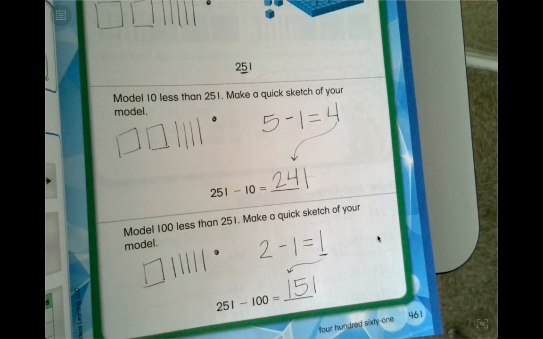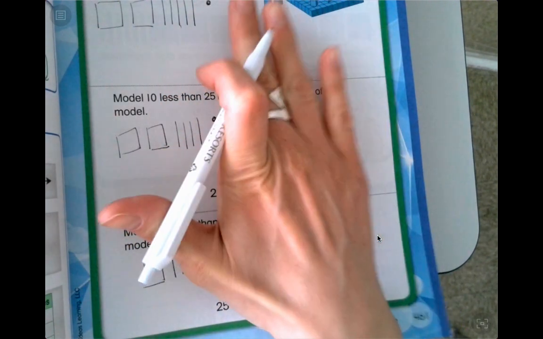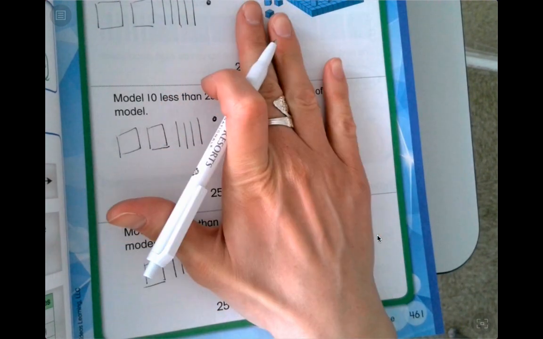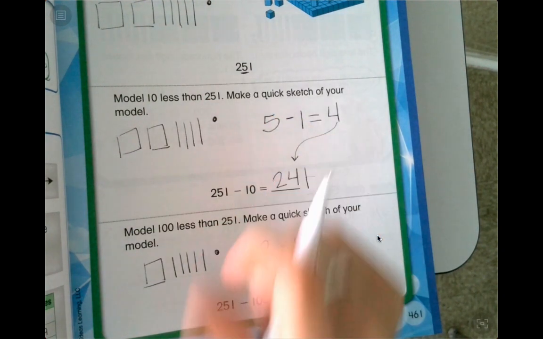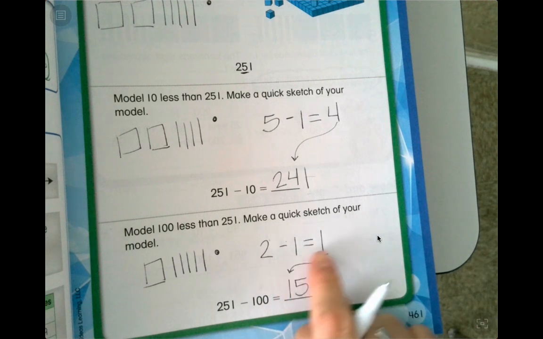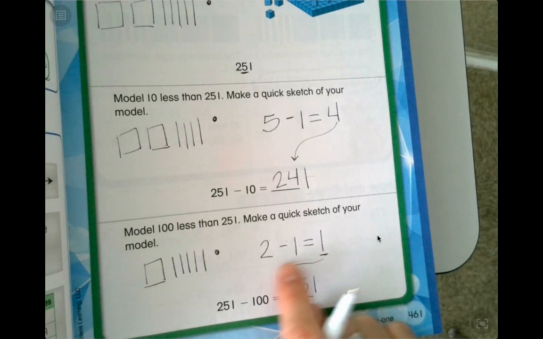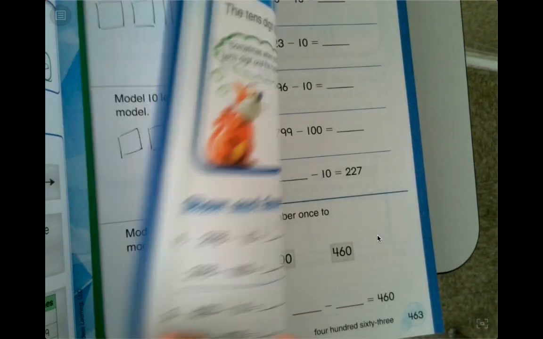Now, hopefully, you're noticing this is subtraction today, right? We're not doing addition. But the cool thing about addition is it's related to subtraction, right? So like Katie was just saying, this is like a doubles fact. Because what's 1 plus 1? 2. So that's the neat thing about subtraction. They are related.